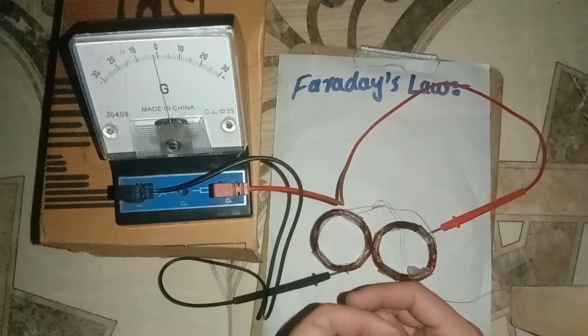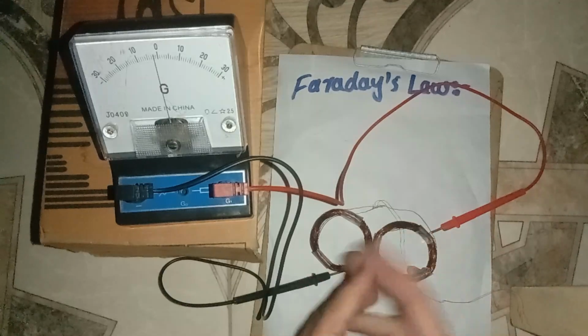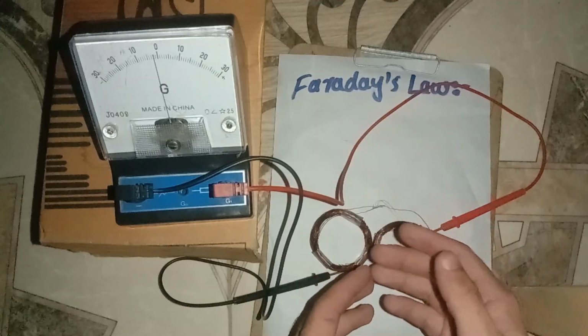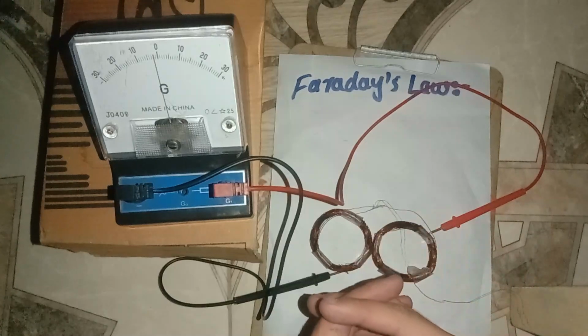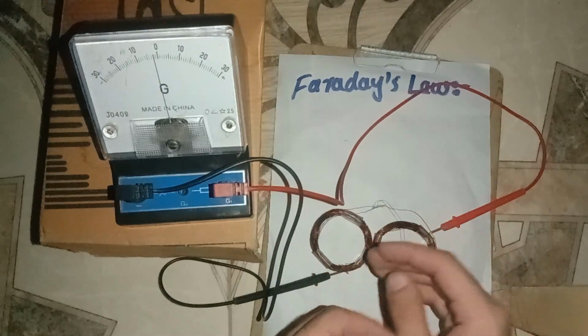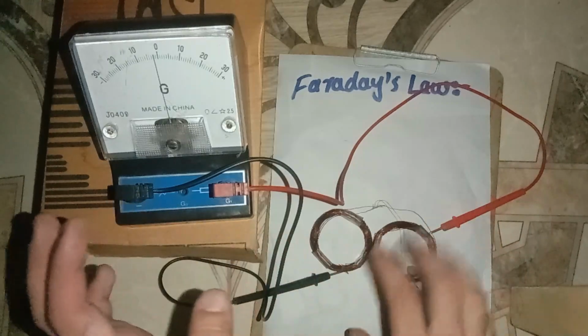Today we will demonstrate Faraday's law of electromagnetic induction, and in this same video we will derive the expression for Faraday's law of electromagnetic induction. So for the demonstration we have these three main components.